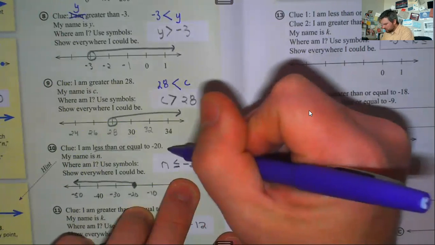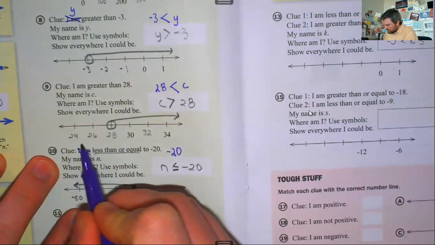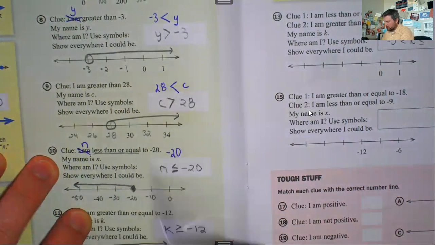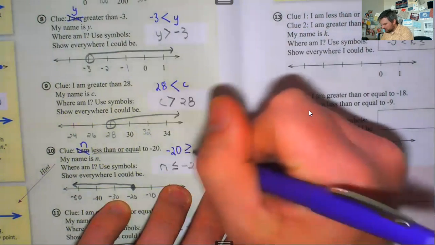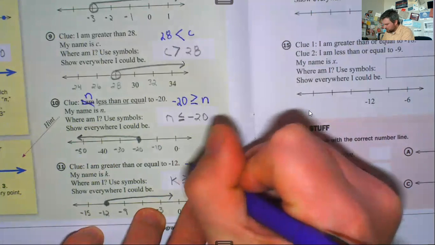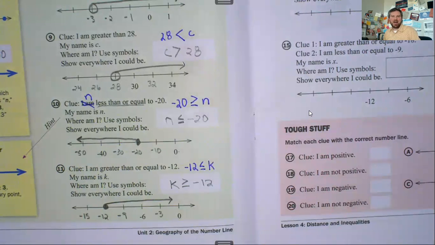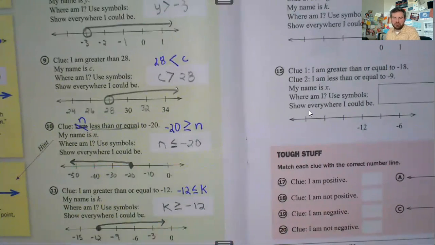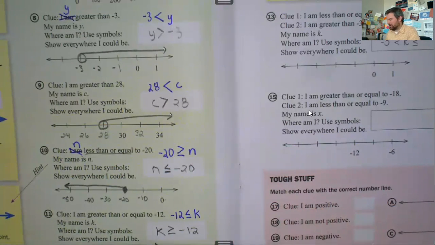Here, if I put negative 20 first, so N is less than or equal to negative 20. So negative 20 is actually the bigger number. So negative 20 is greater than or equal to N. And the last one here is negative 12 is less than or equal to K. It does not matter the side that you put your letter on. Teachers prefer that you put the letter on the left. That's nice, and it makes things a little bit easier when grading, but know that you don't have to. You can put your letter on either side.